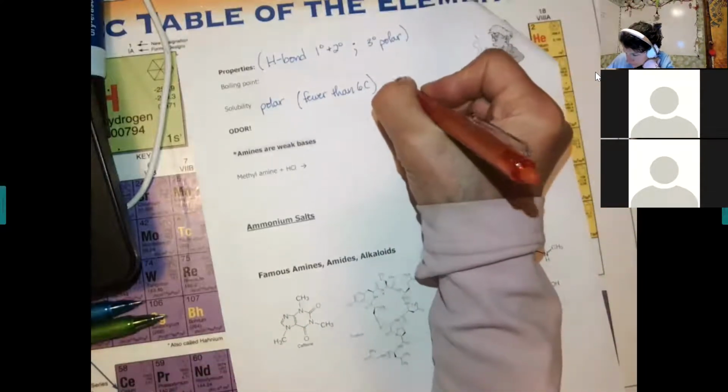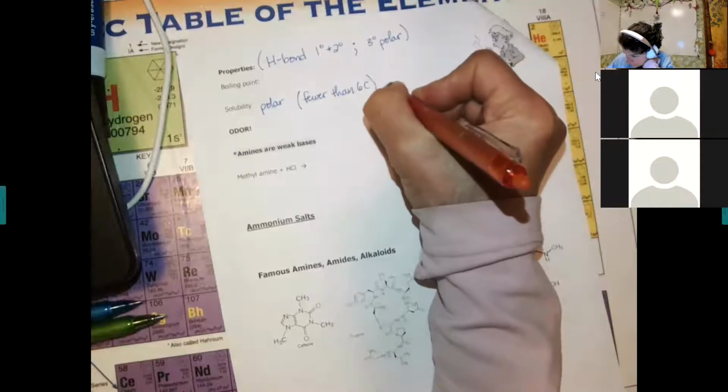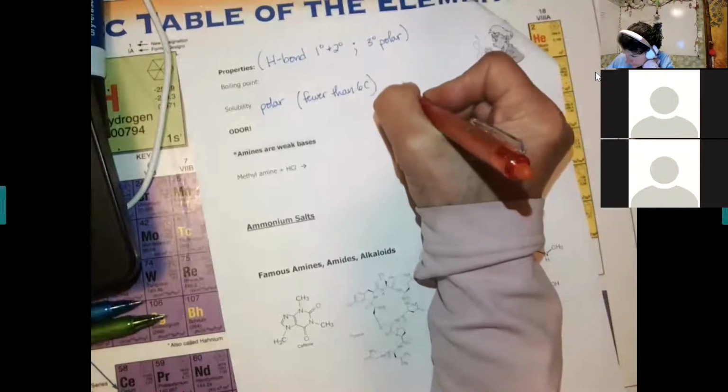Back to what Philip had asked me earlier. So the nitrogen, let's make it a simple one. So methylamine. When we're talking about boiling point, it's not by itself. There's billions and quadrillions and Avogadro's number of this molecule. And so you would have a whole bunch of these floating around.